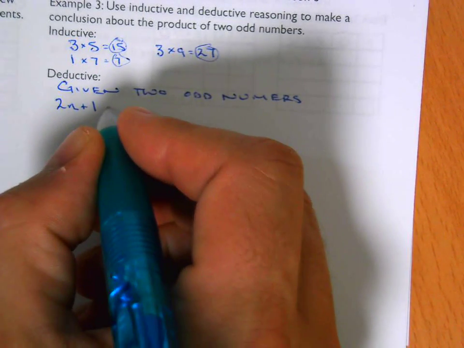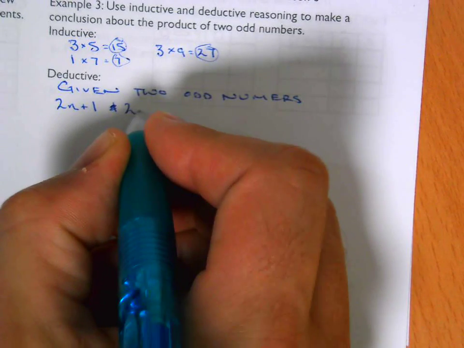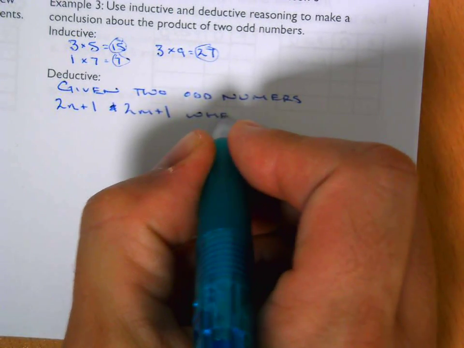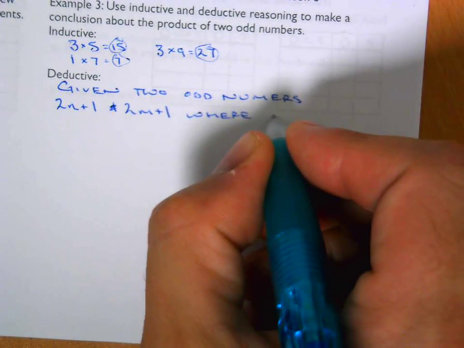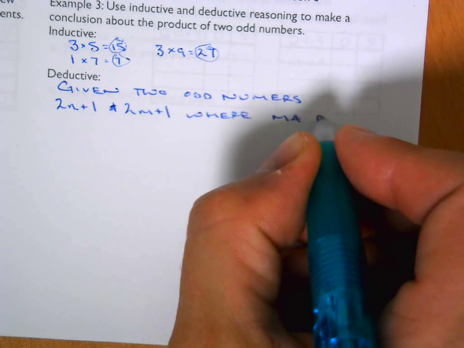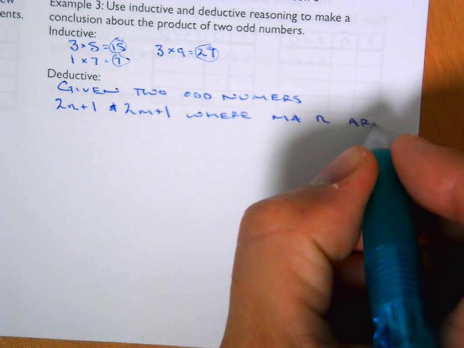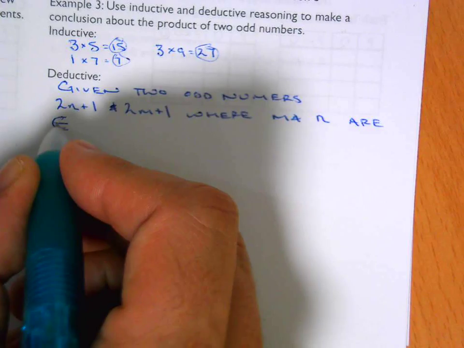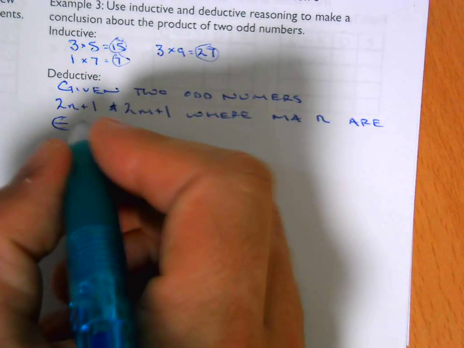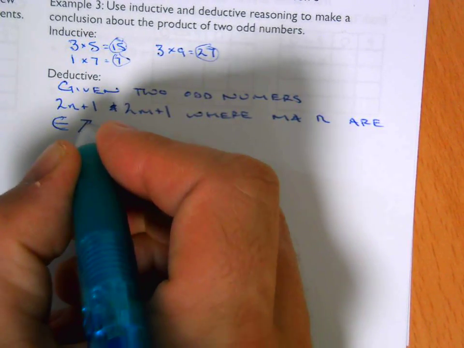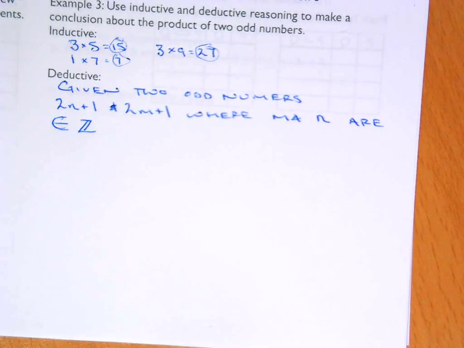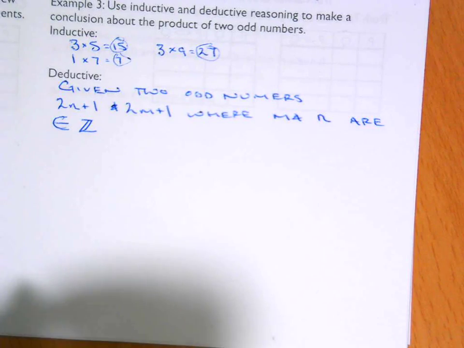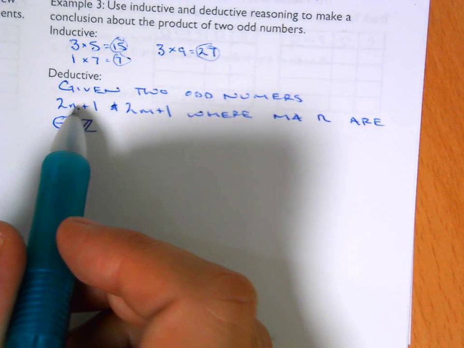But I need two odd numbers, and so I want a different one. We'll say 2n plus 1 and 2m plus 1, where m and n are in the set. This symbol right here means in the set of integers. The double-struck Z there is also the symbol for integers. Okay, so right now we have two odd integers.